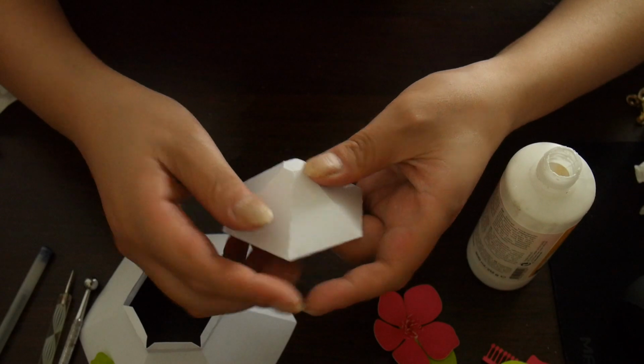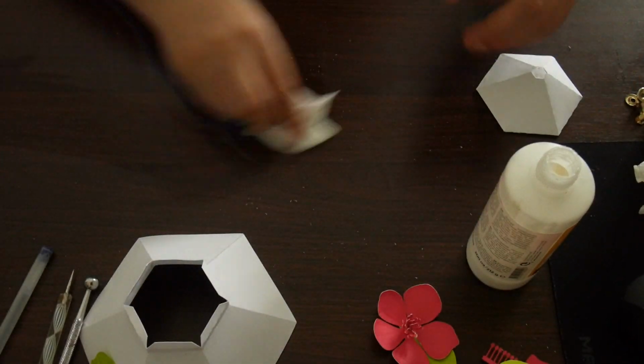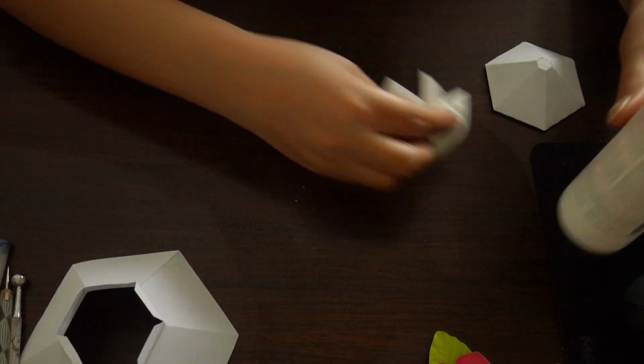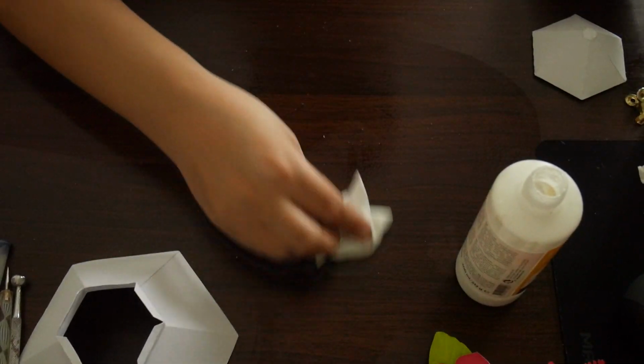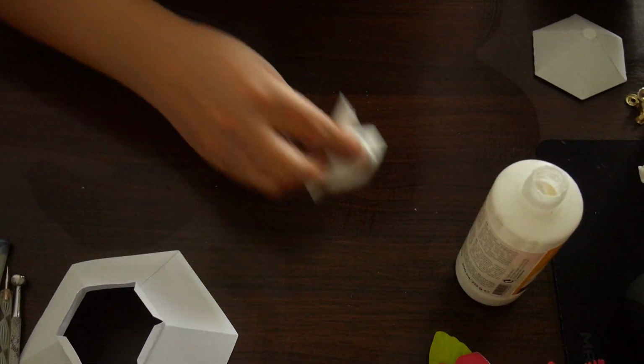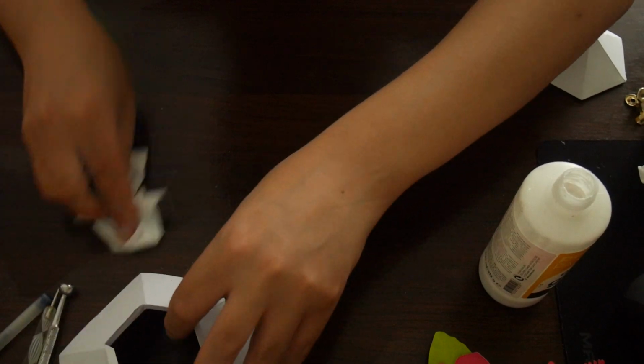I would be so jealous. But unfortunately, I couldn't because I couldn't find it. There's not much color I can choose from. All the other colored papers are too thin. So I might have to find it somewhere else. Hold on, I need to wash my fingers.